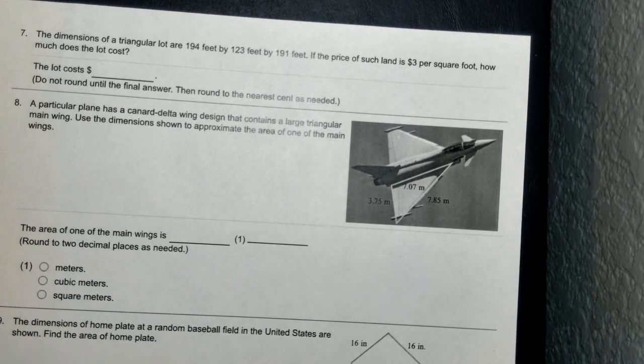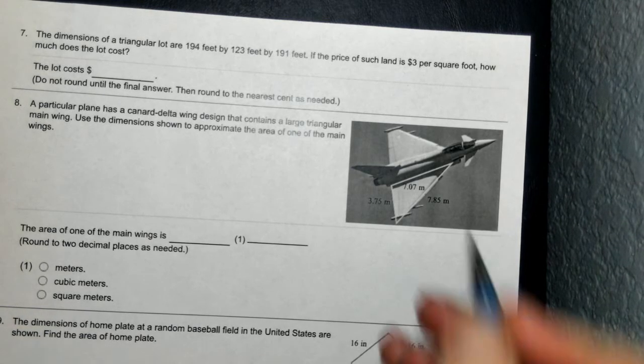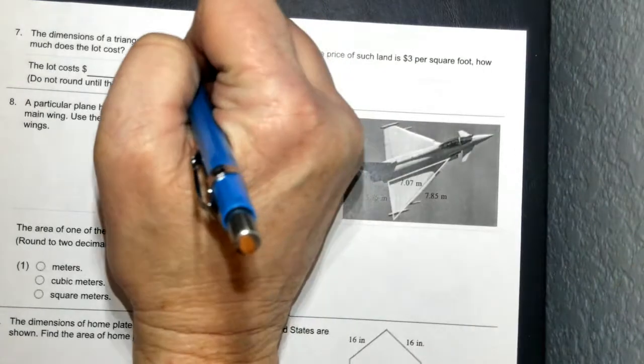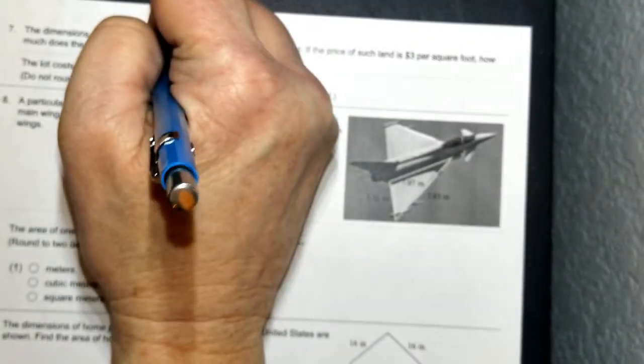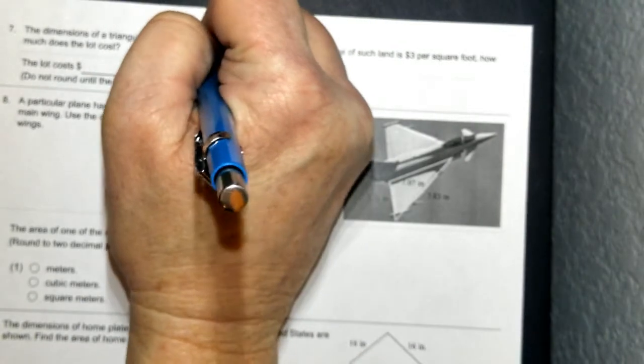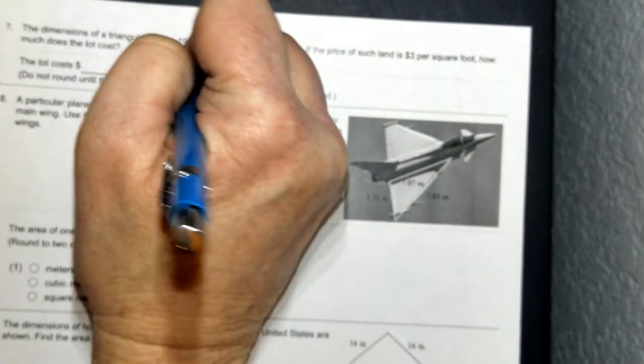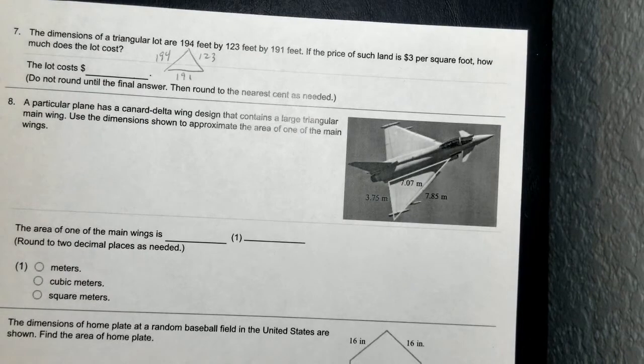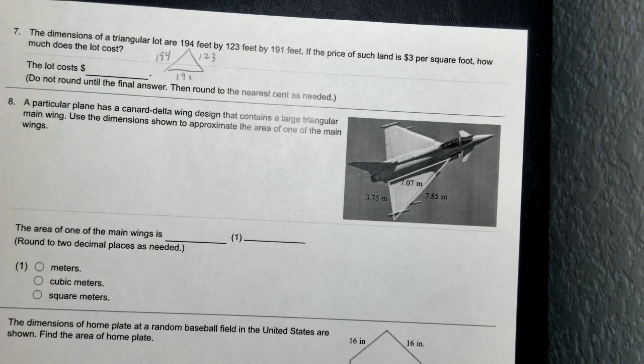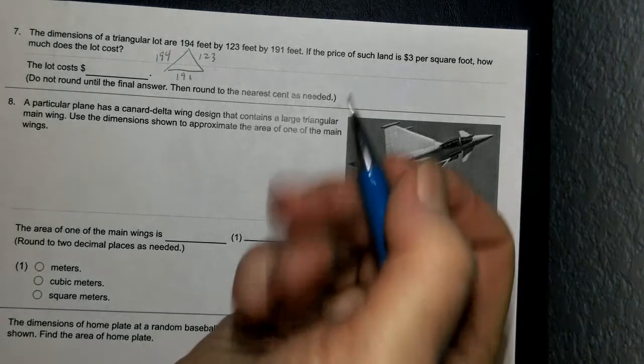All right, let's look more at applications. All right, here we go. So we have a triangular lot that has, well, let's just draw a little triangle here. We have 194 by 123 by 191. And we need to know not only what the area is, but the lot cost. So this is going to be a two-step problem, or three-step if you count calculating S.